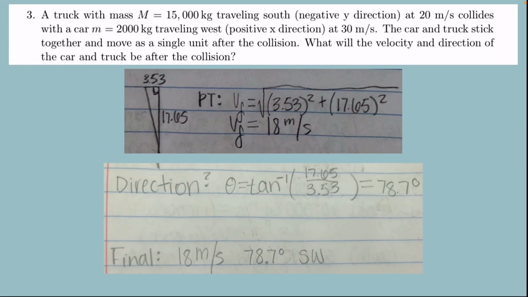So now we just have to solve for the direction, and once again we're just going to use some of our geometry triangle stuff. And it gives us a direction of 78.7 degrees southwest. So that is it for this problem.